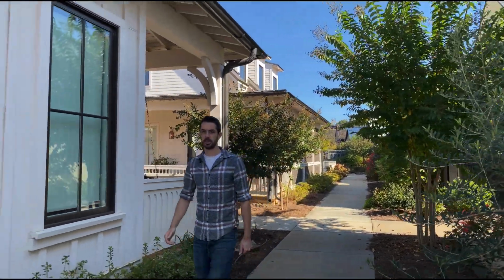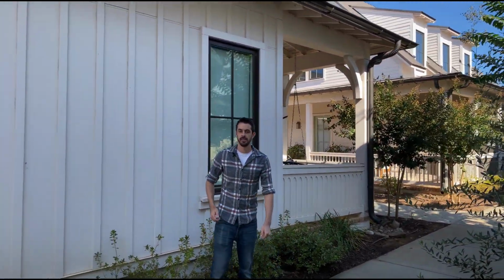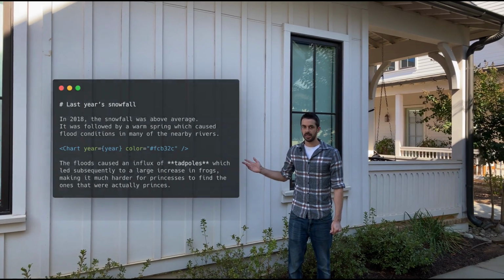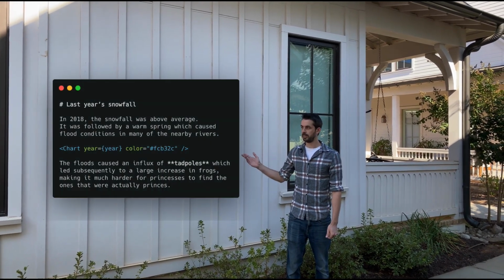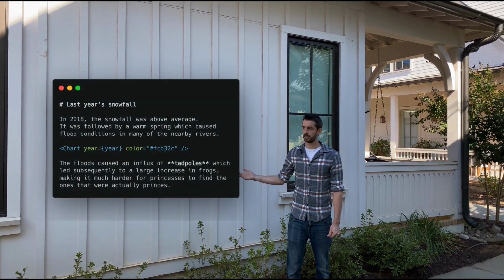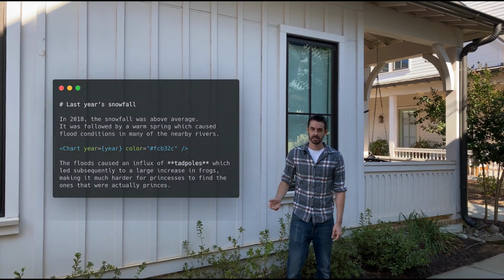Anyway, let's stop here for a moment and look at an example of what MDX actually looks like. So here it is. As you can see, it's just Markdown, and then you can use React components in line. That's pretty much it. Let's keep walking.